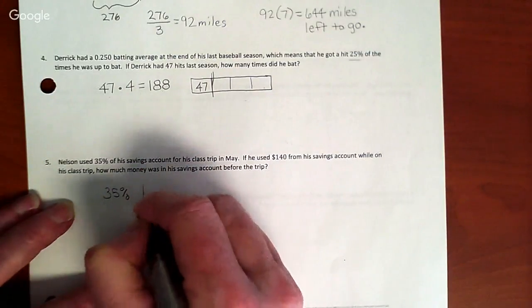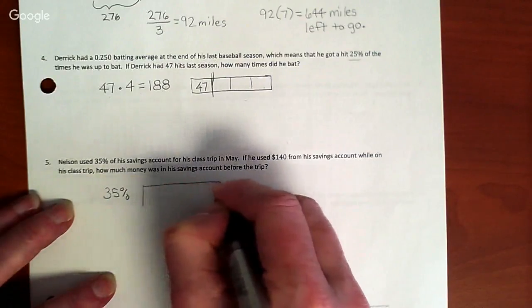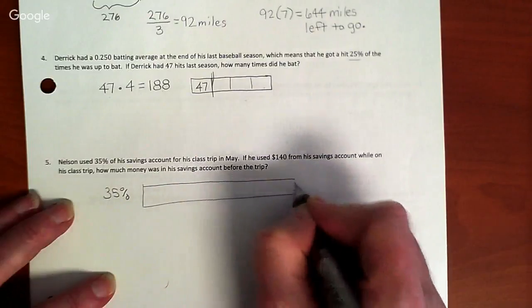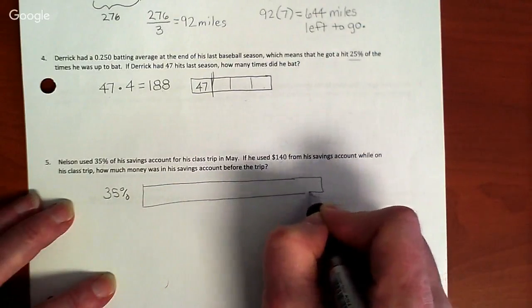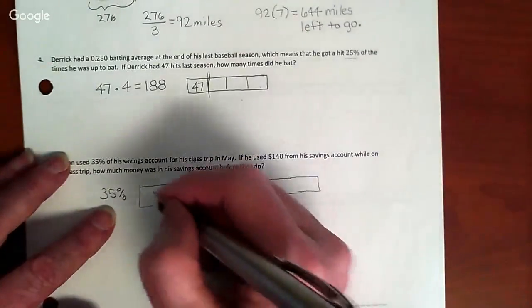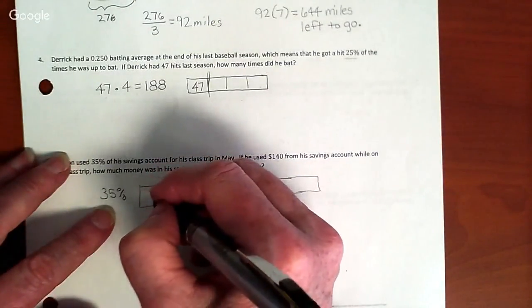So we've got our 20. Now, 35%, which is 7 boxes.